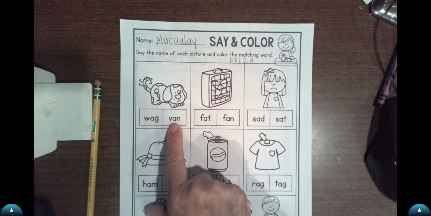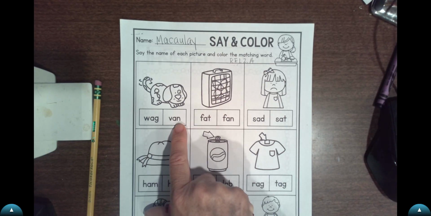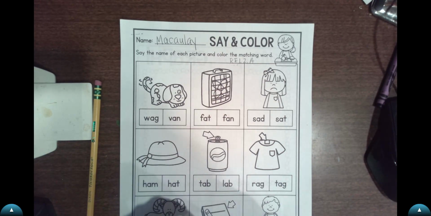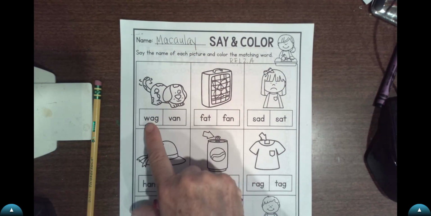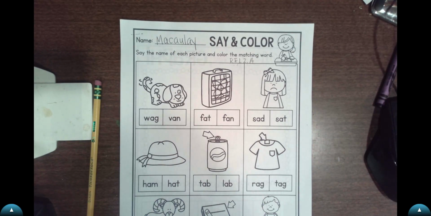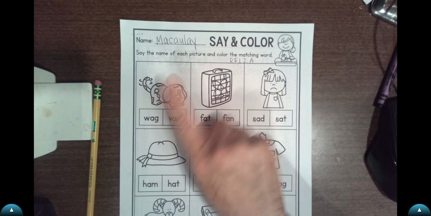Let's read this one together now. Put your finger on the V. Ready? Begin. V, a, n. What's the word? Yeah, it's the word van. So which one goes with this picture right here? Wag or van? Of course, it's wag. That's what you call it when the little dog moves his tail.